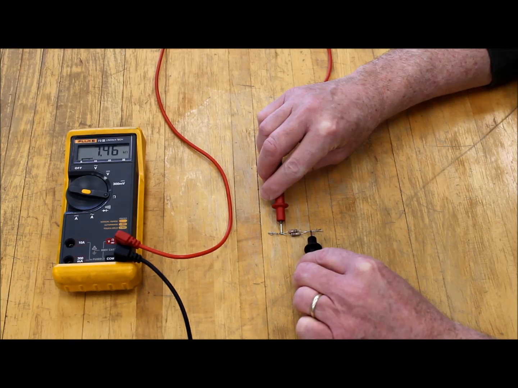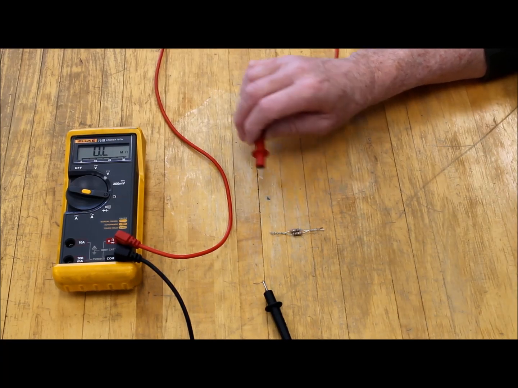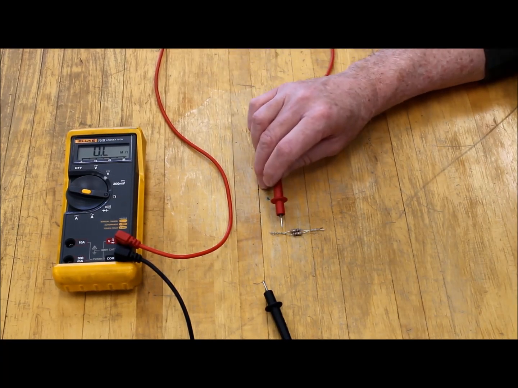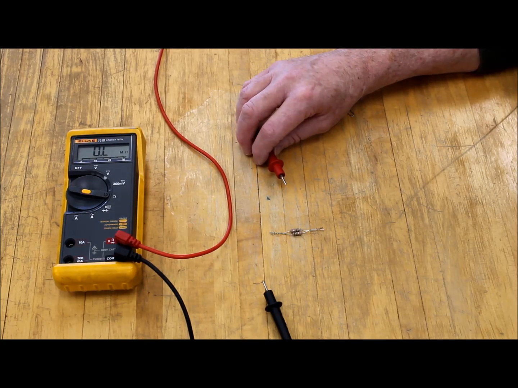We've got about 7.5 k ohm here. So with one resistor, we have a path for current to flow. When we add in the second, we are doubling the path for current to flow, so that reduces the resistance down to half of what it was with just the one resistor.